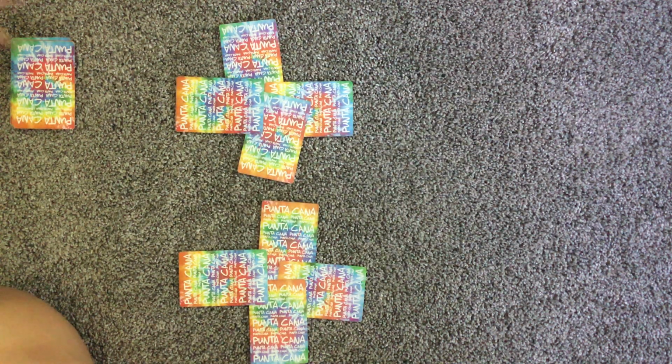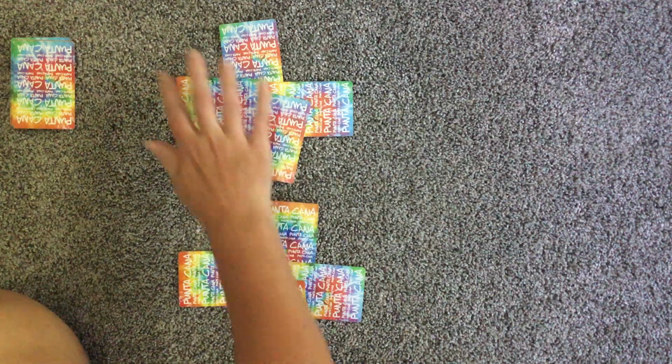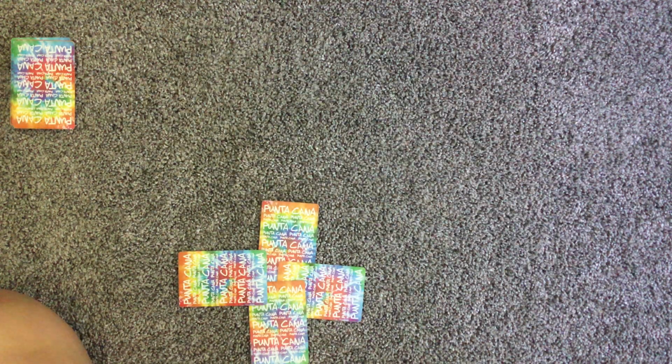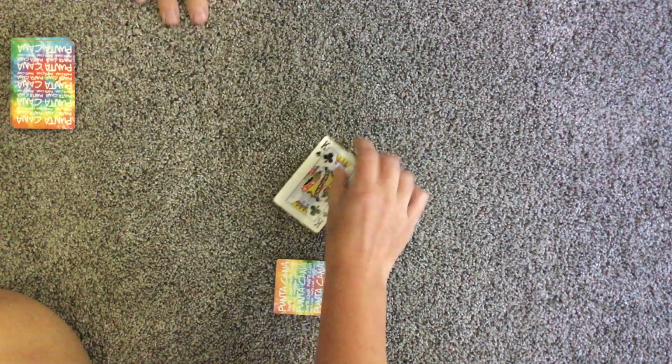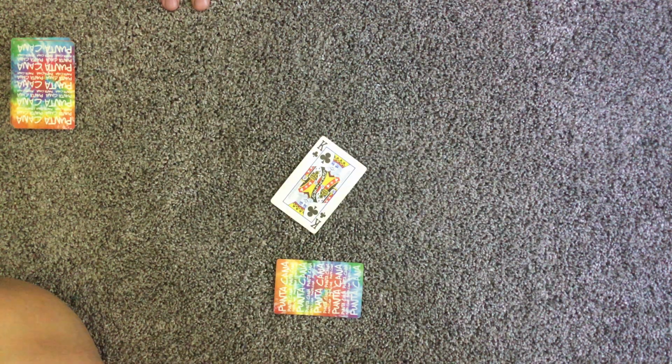Okay, point to 1 flower. Okay, I know my card's in here, so I'm going to take this away. Point to 2 petals. Point to 1 card. Is that your card? All right. I hope you enjoy.